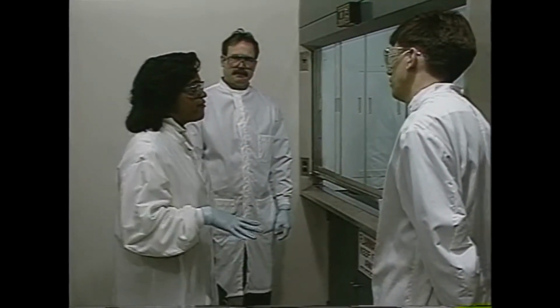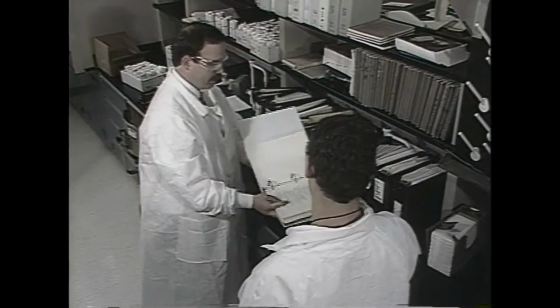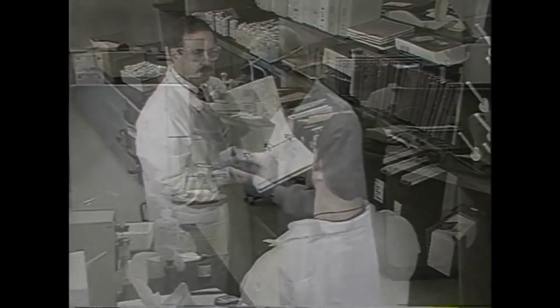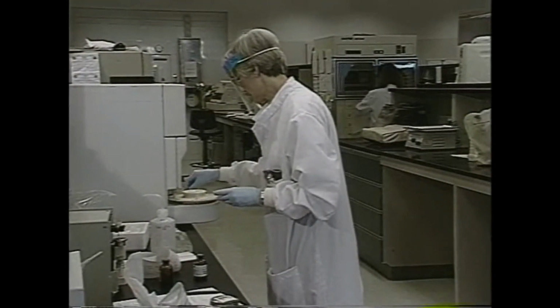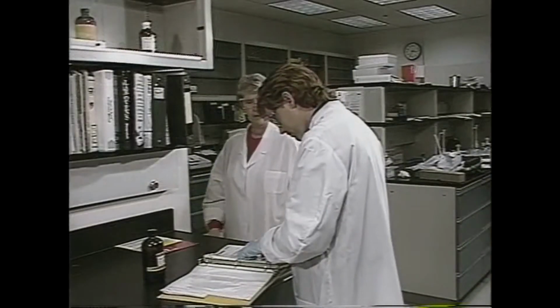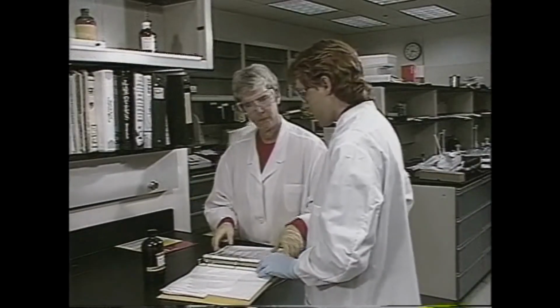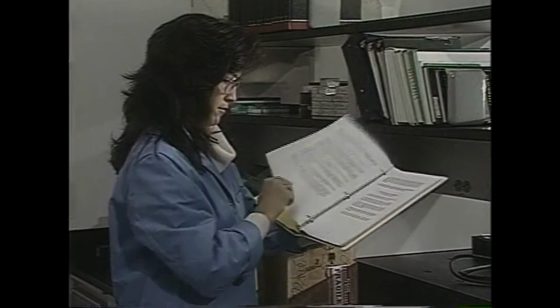There's no guesswork involved with working safely in the laboratory. OSHA's laboratory standard and your facility's chemical hygiene plan spell out the steps to follow to protect yourself from hazardous chemicals.